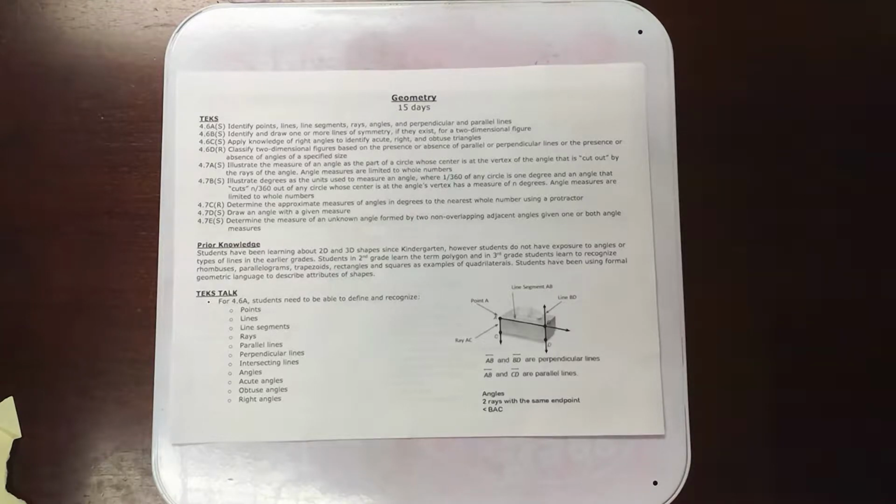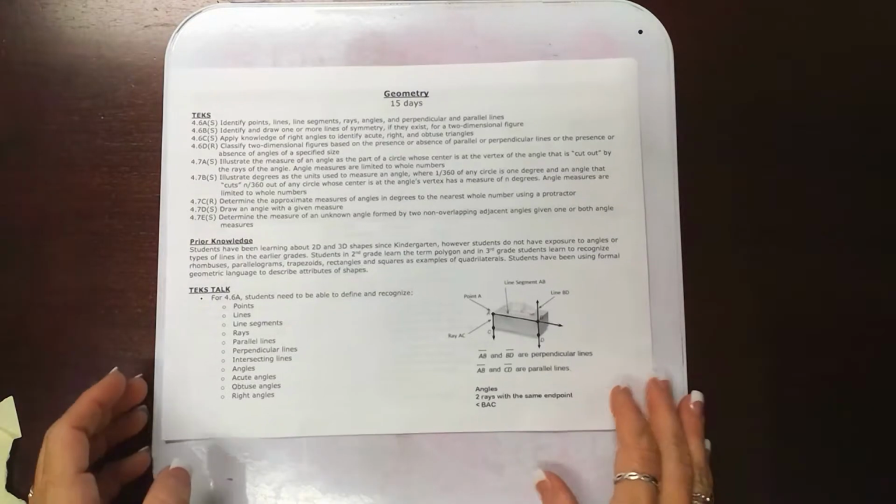Today's video is going to be about TEKS 4.7a through 4.7e. And this is your measuring angles TEKS. We're going to start out with 4.7a and 4.7b, and those two TEKS really are the background for students of why we measure a circle in 360 degrees, and also letting students know that an angle is part of a circle. It's been cut out of a circle, okay?